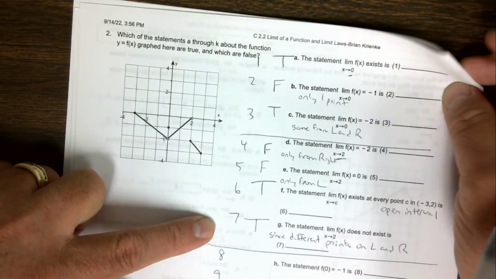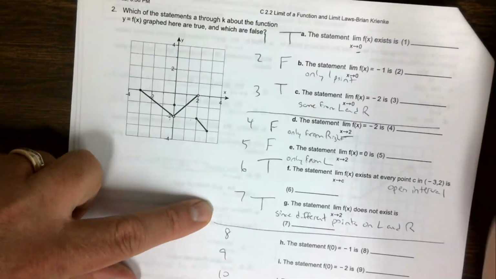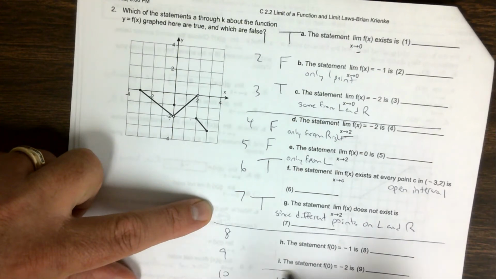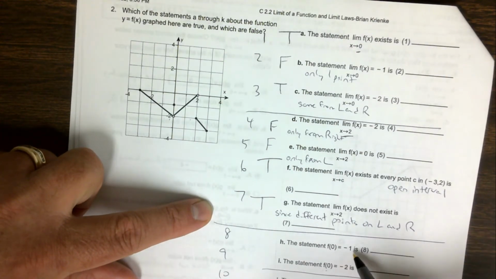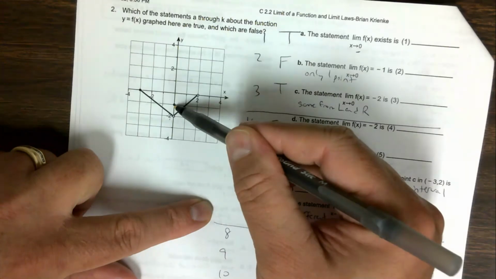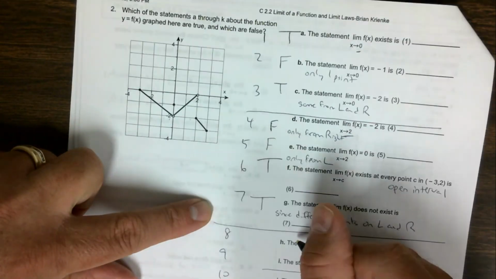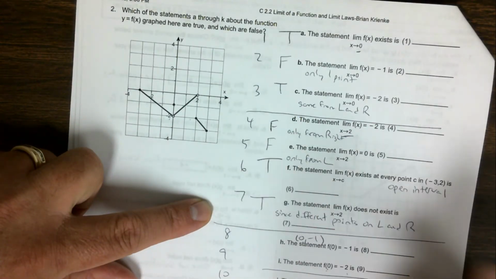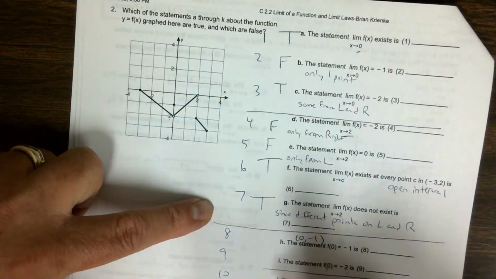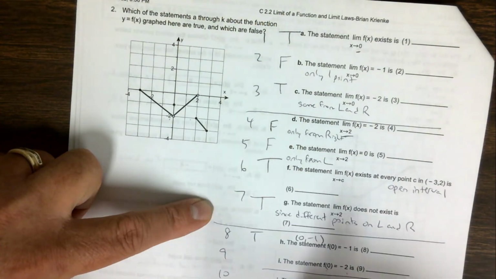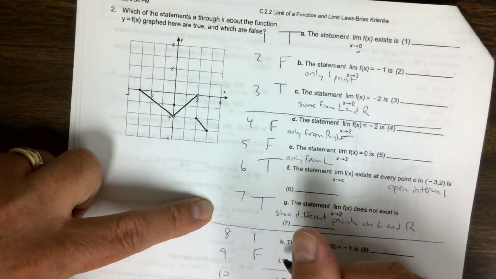Okay, now you have some function parts about is the value -1 or -2 when x is 0. So when x is 0, it's -1. And so 8 would be true, which means 9 would be false. So it's actually talking about the point, not the limit.